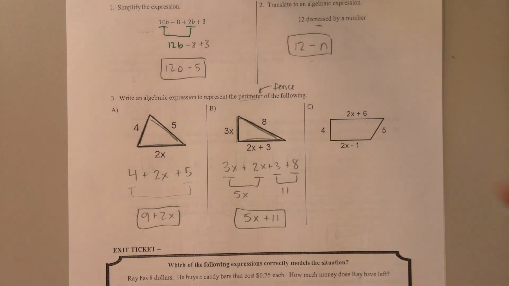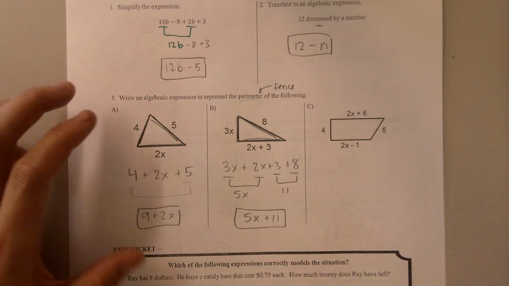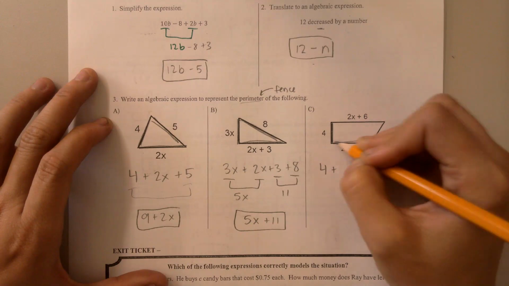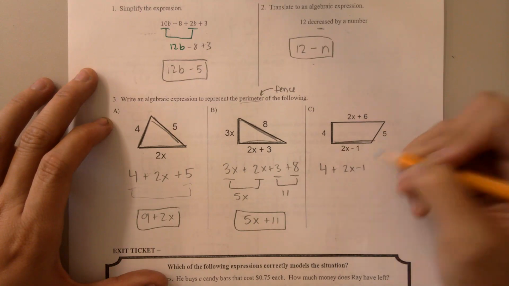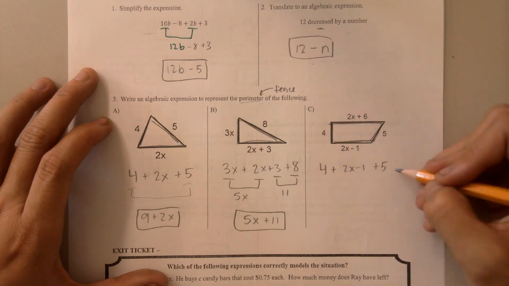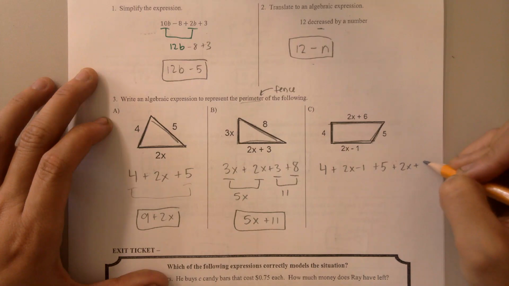All right, this one has one more side, but it's not that bad. So we start with this side, 4. We're going to add this side, 2x minus 1. We're going to add this side. And then finally, we're going to add the top side of the fence of our perimeter.